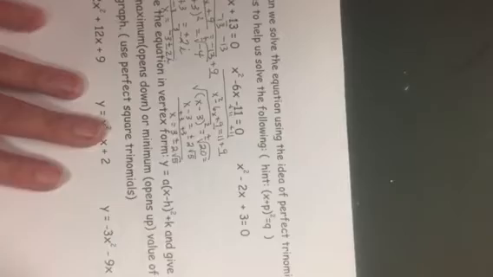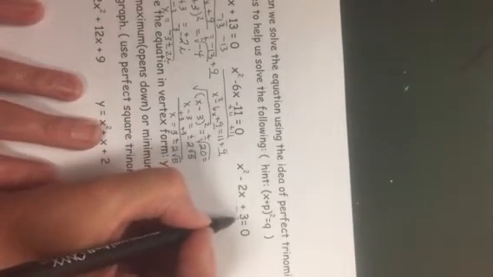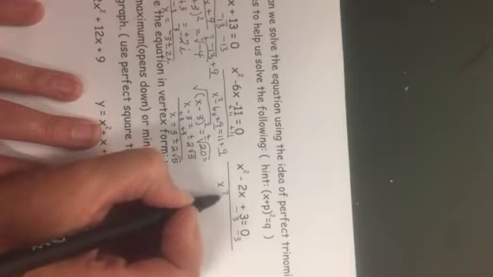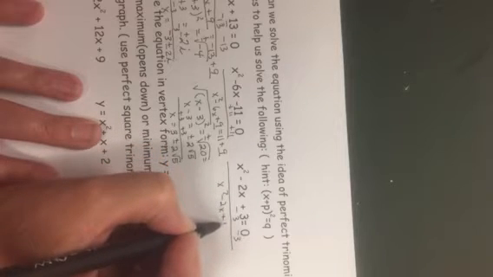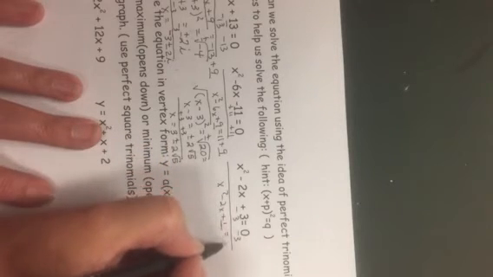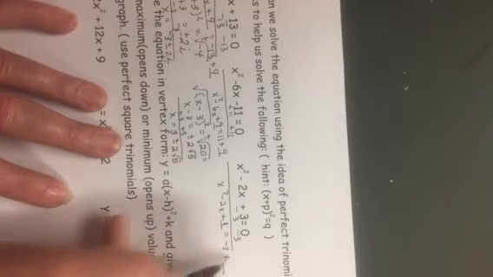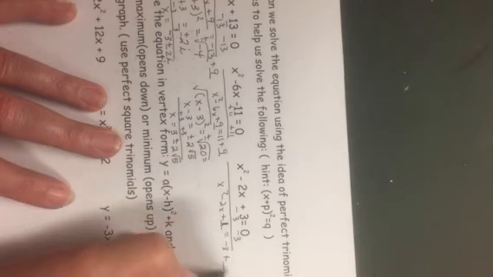All right, let's look at the last one. Same idea. 3 is not a perfect square. I'm going to subtract it. X squared minus 2x plus something equals -3 plus something. Okay, that something is a 1. You saw I was writing it there. 1 on the left. I also need 1 on the right.